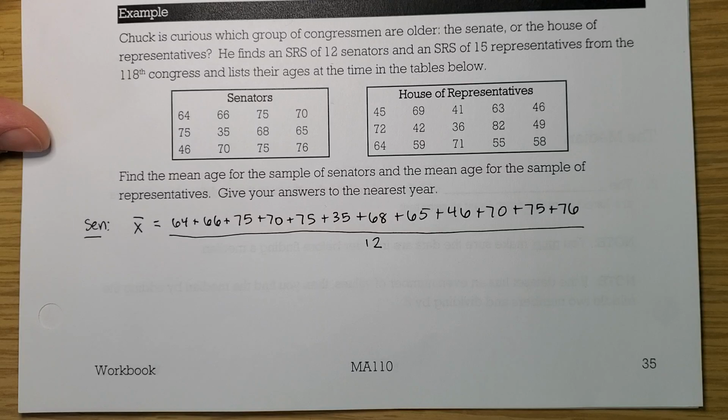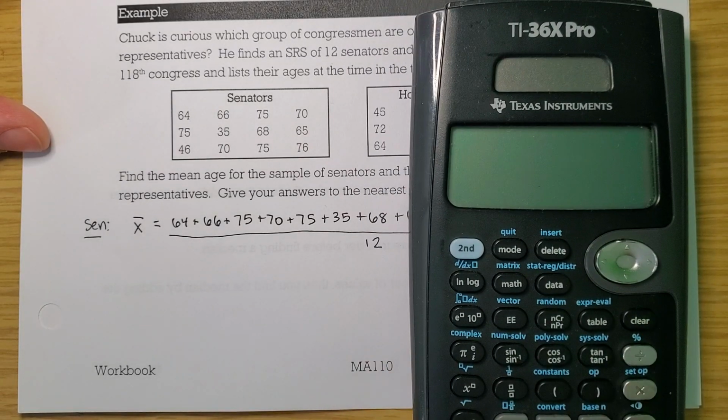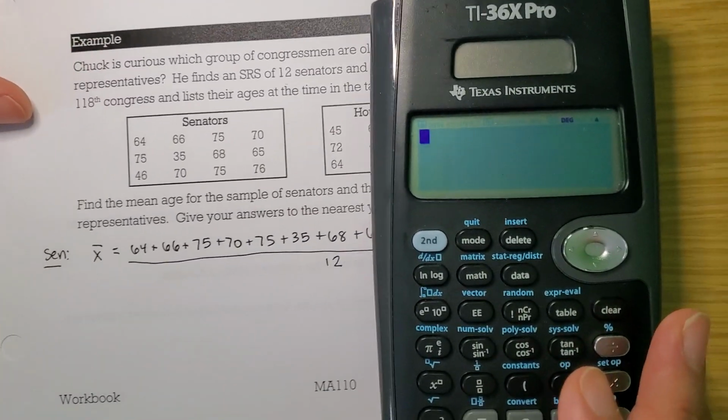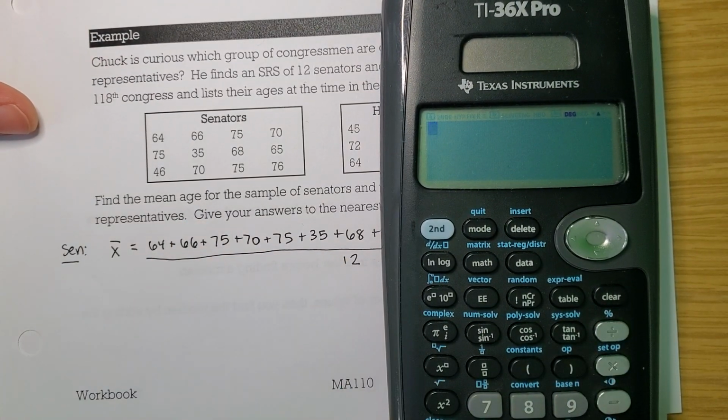And then I'm going to add those up. So I'm going to bring my calculator over here, and I'll just reference the table here. So I'm going to add up all these numbers.